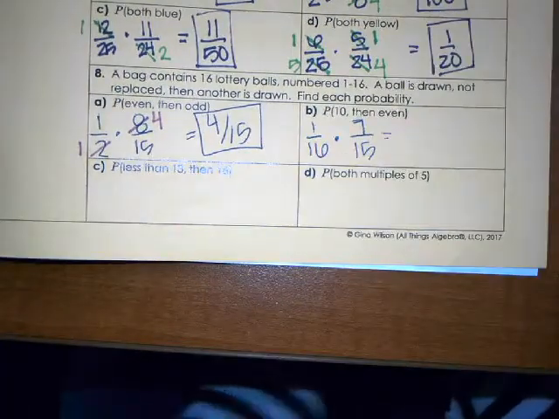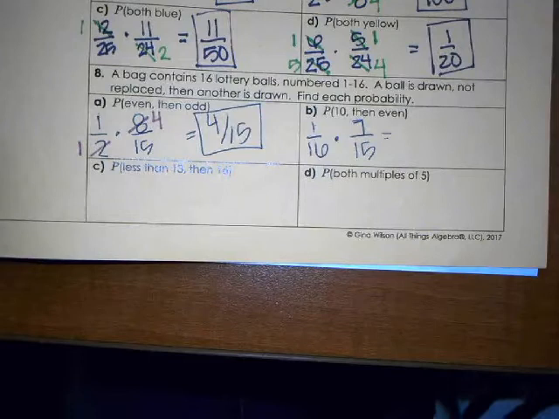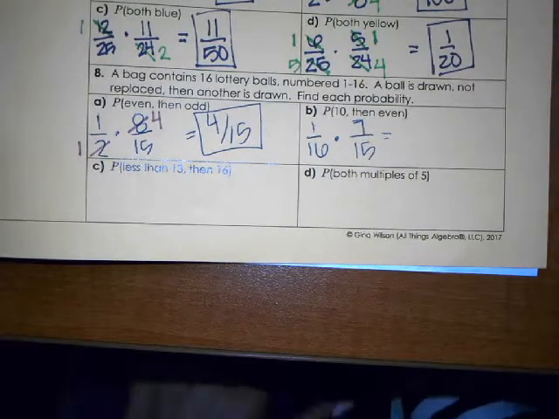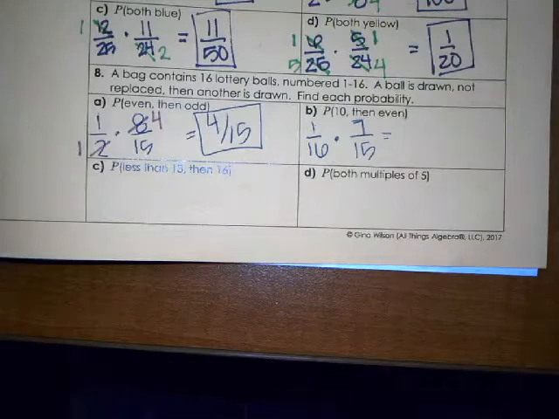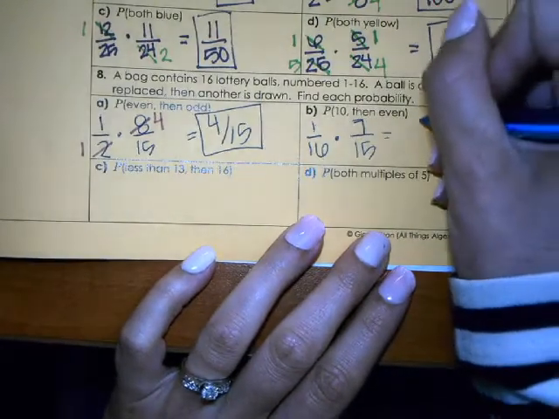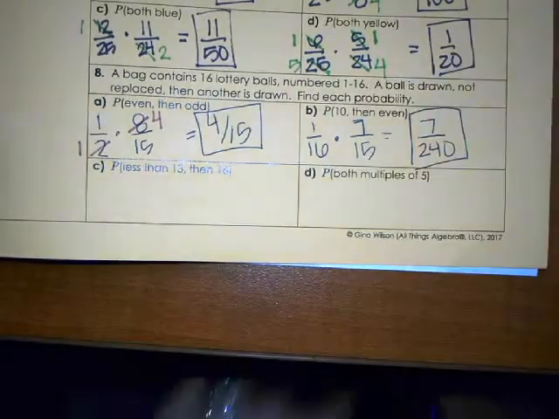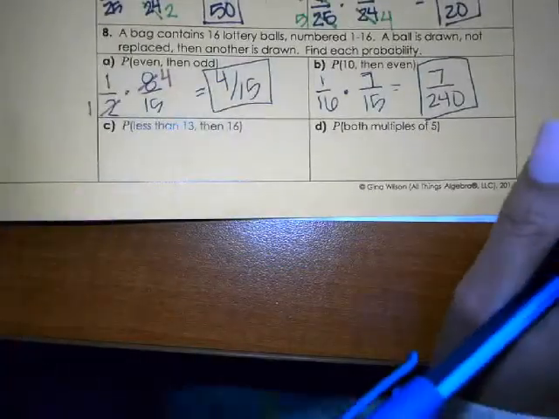Hopefully that made sense. We picked an even, or we picked the 10. 10's an even, so you got to get rid of one of the even numbers. So there's only 7 even out of 15 total. So what's my answer, everyone? 7/240. Perfect. Vince, what's the probability I'll get a number less than 13?